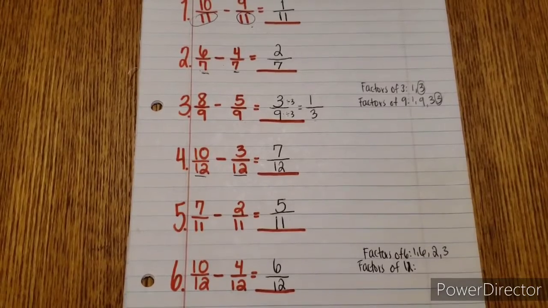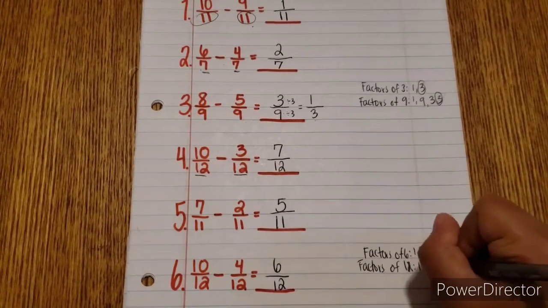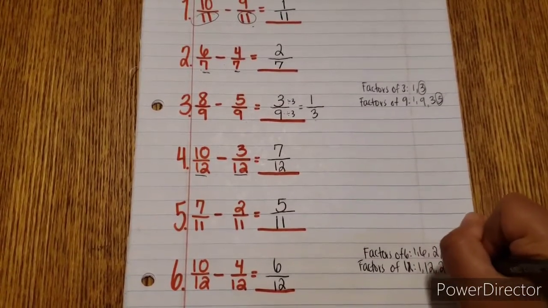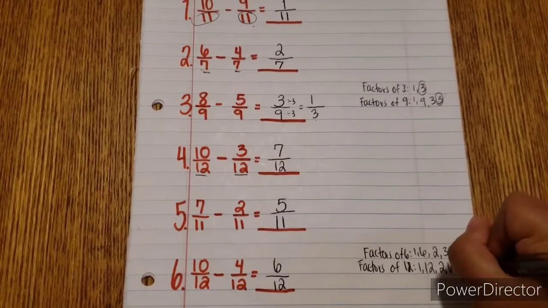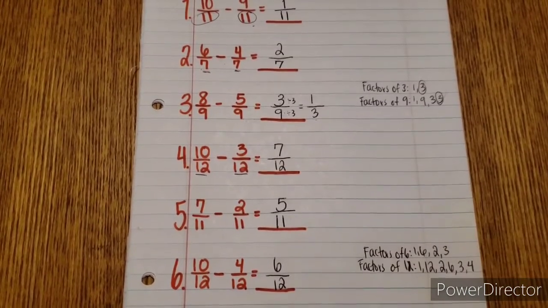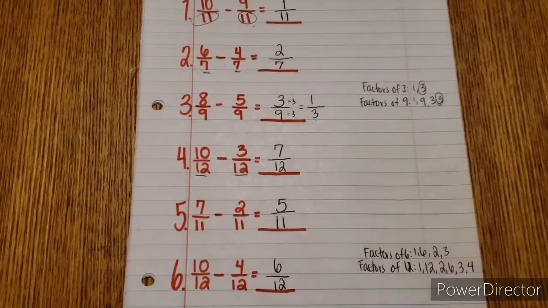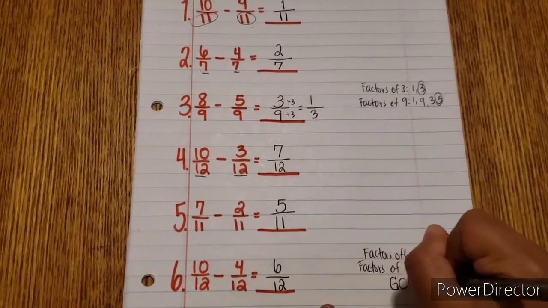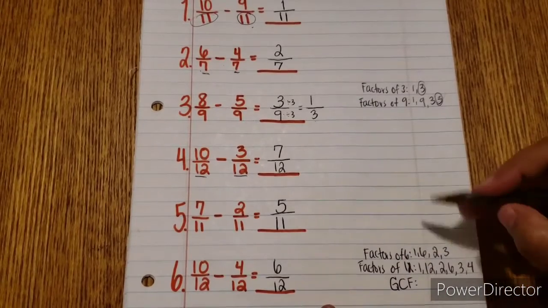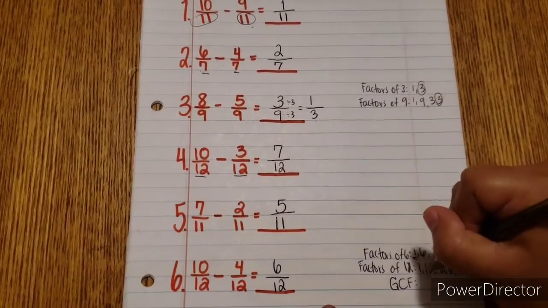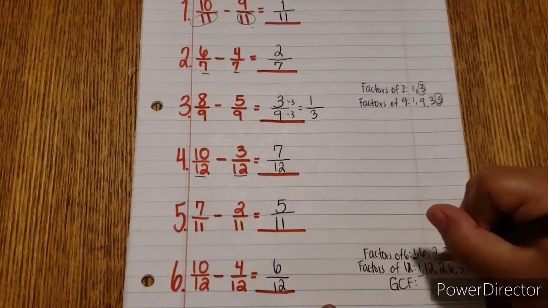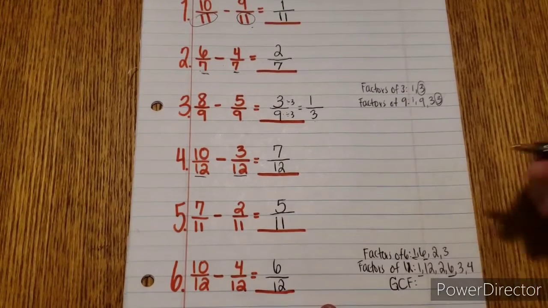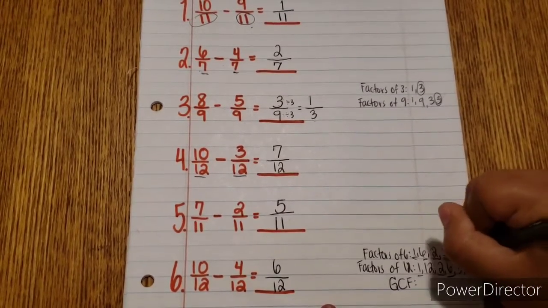So let's look at number 12. We have 1 times 12, 2 times 6, and 3 times 4. So we have the greatest common factor. Because they have the 1 in common, they have 6 in common, the 2, and 3.